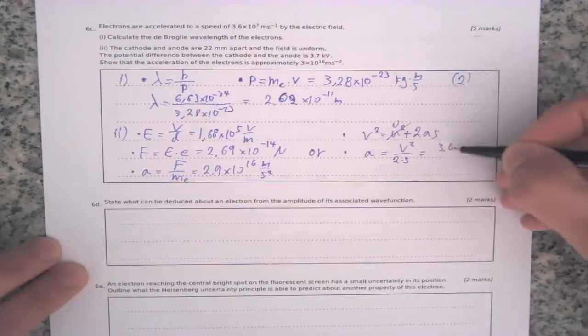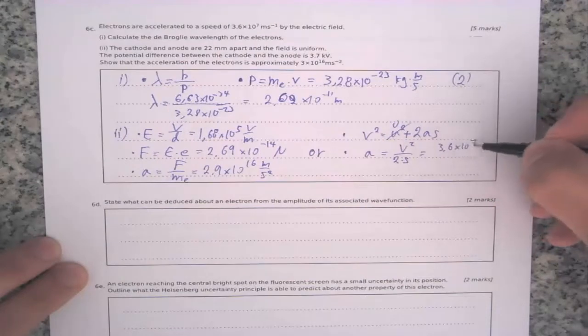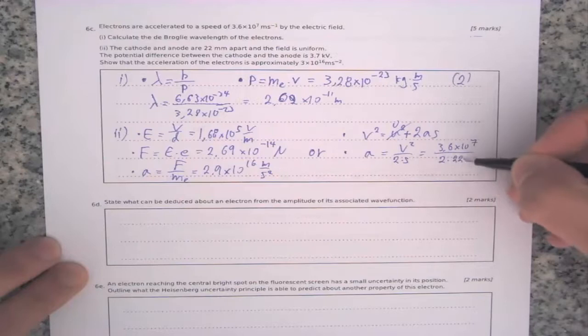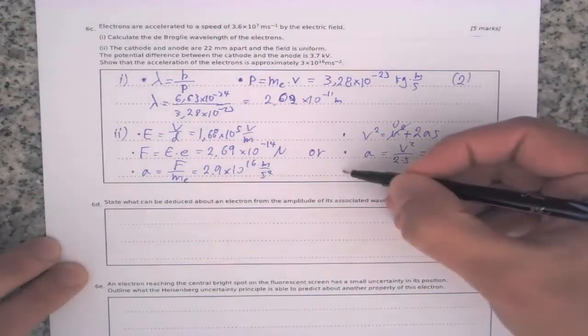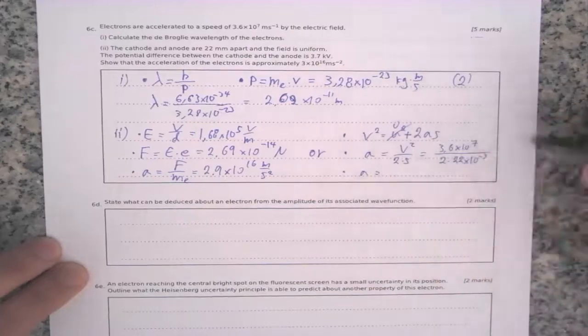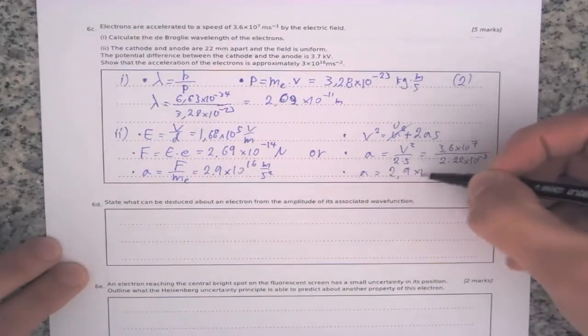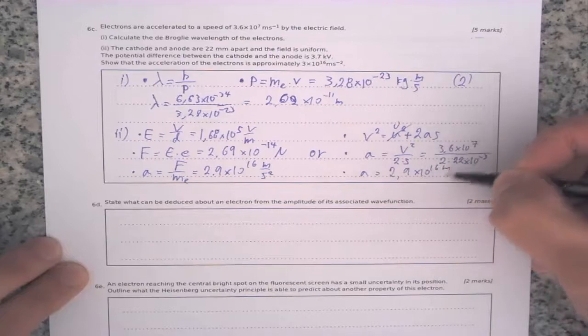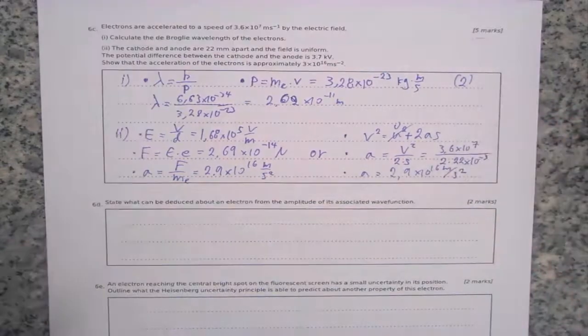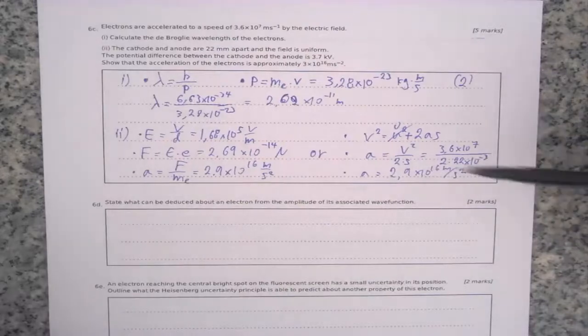You have 3.6 times 10 to the power of 7 divided by 2 times the distance, which is 22 times 10 to the power of negative 3 meters. And your third point, of course, is to give the correct answer. If you do the math here, it's going to be the exact same value, 2.9 times 10 to the power of 16 meters per second squared. It doesn't matter which way you choose, both of them are correct and acceptable, so choose whichever one you feel more comfortable with.